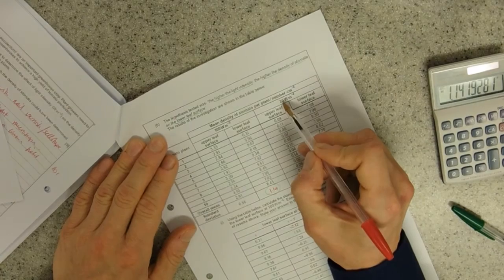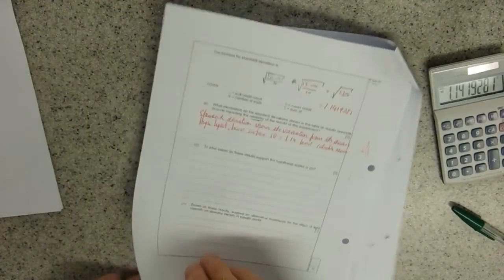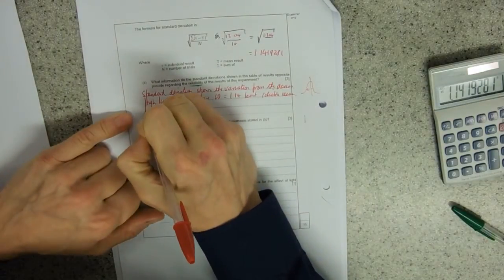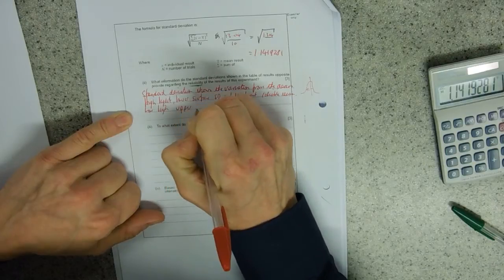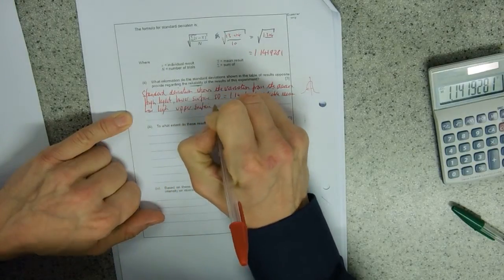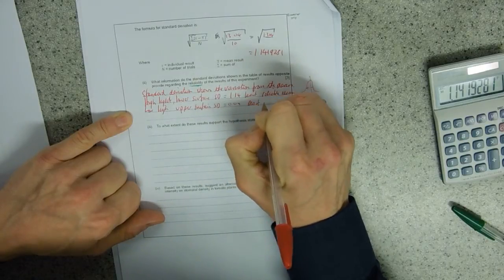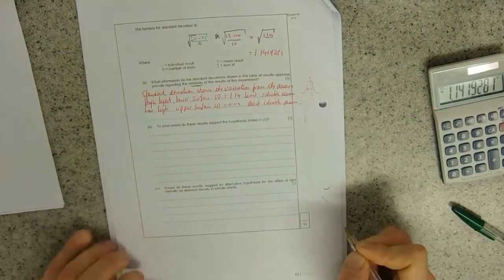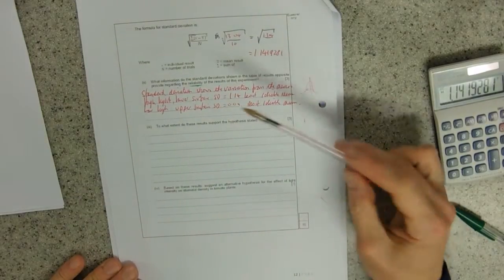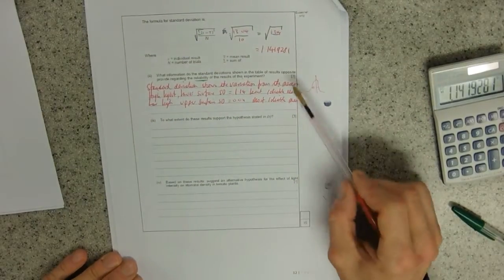So let's go for the most reliable. Let's go low light, upper surface, 0.04. So low light, upper surface, standard deviation equals 0.04, most reliable mean. So there's 4 of the marks you could possibly get there, and you only needed 3.